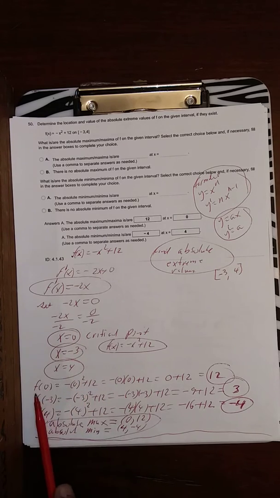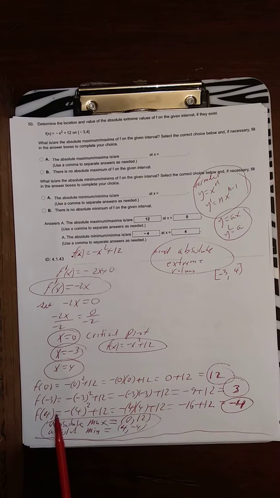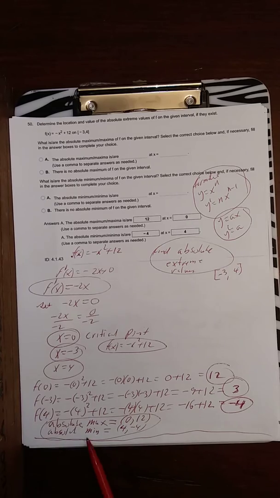So f of 0 in the original gives us that. F of negative 3 gives us that. F of positive 4 gives us that. So the max is that one, and the min, the lowest number, was that one. So absolute max at (0, 12). Absolute min at (4, negative 4).